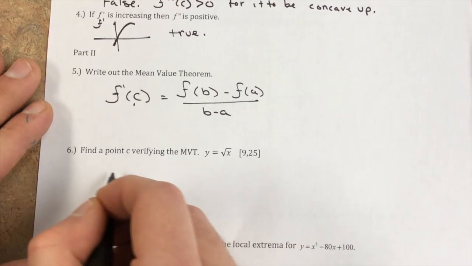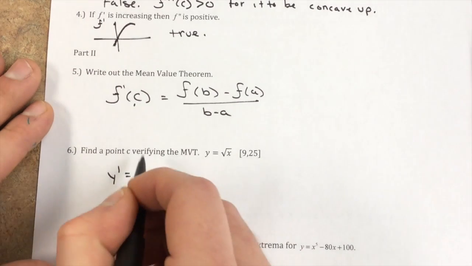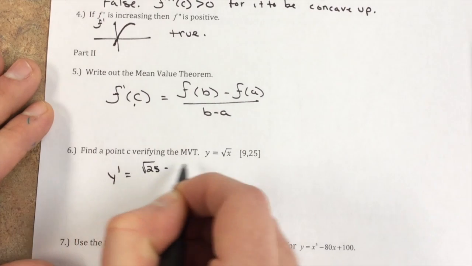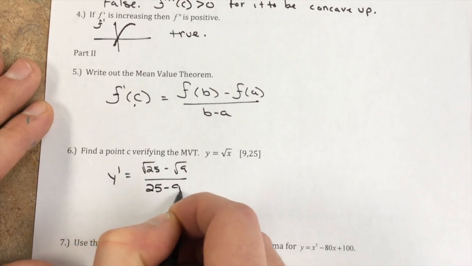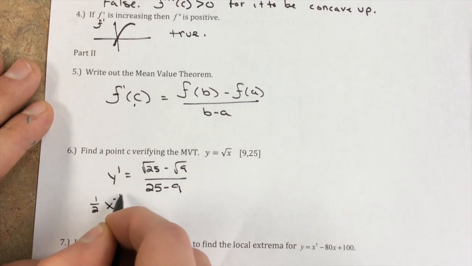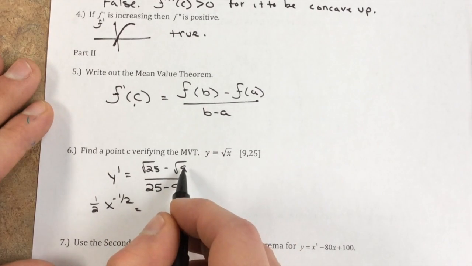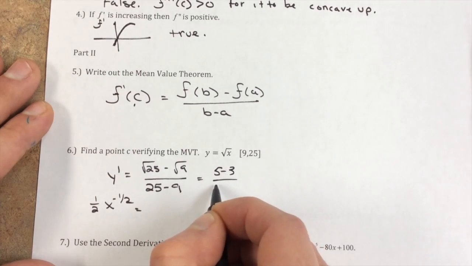So we're saying that y prime equals square root of 25 minus square root of 9 over 25 minus 9. So the derivative is 1/2 x to the negative 1/2 equals square root of 25 minus square root of 9 is 5 minus 3 over 16.